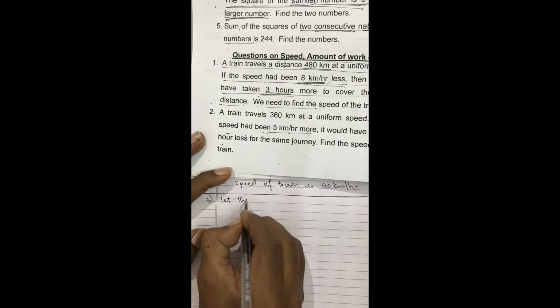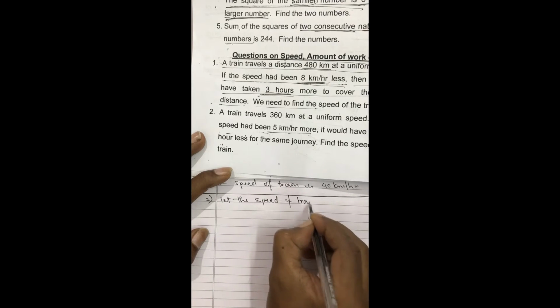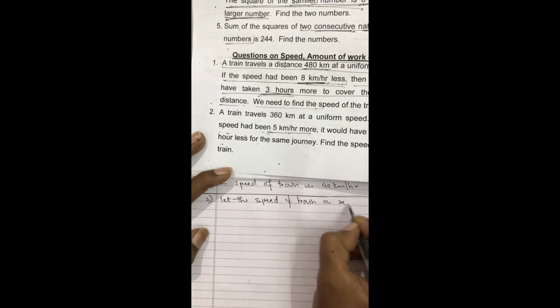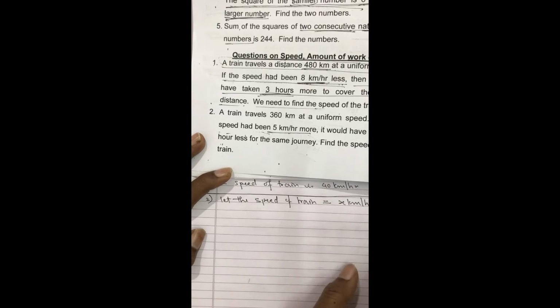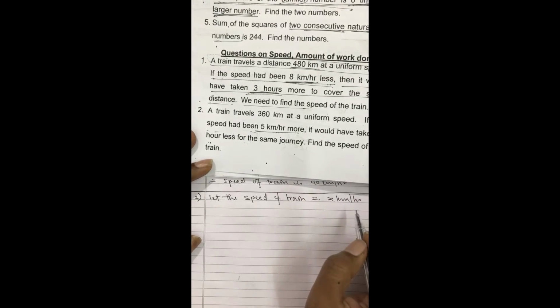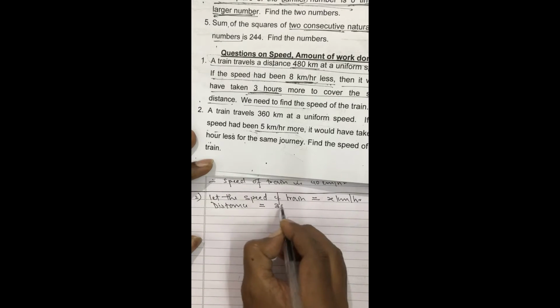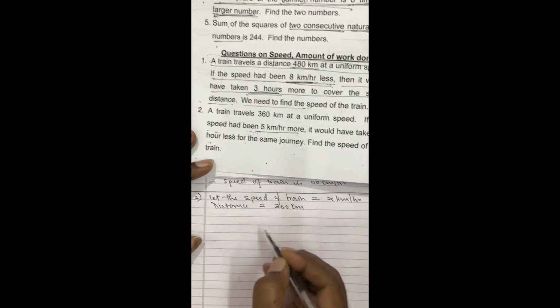Let the speed of the train be equal to x kilometer per hour. Those who feel they have got it can pause the video and try to solve it, and then come back. So now distance is given as 360 kilometers.